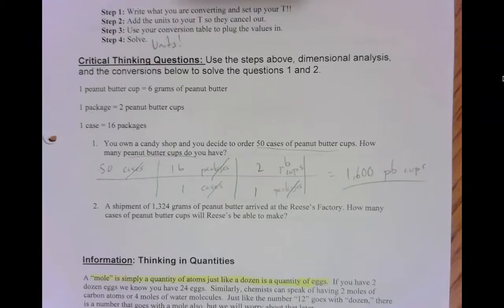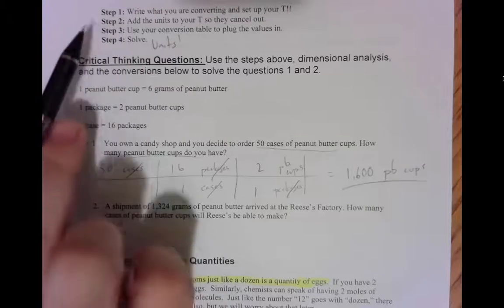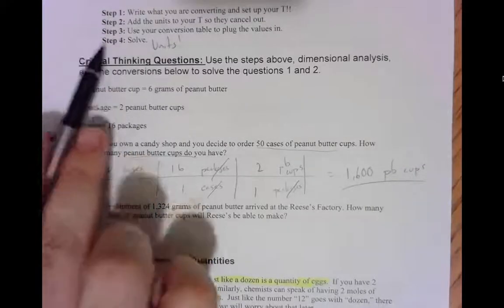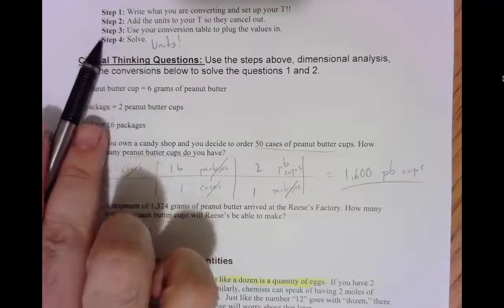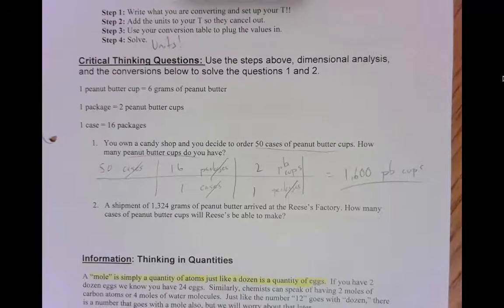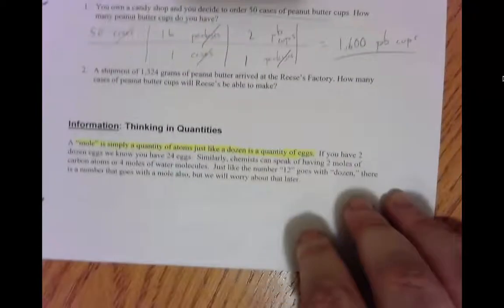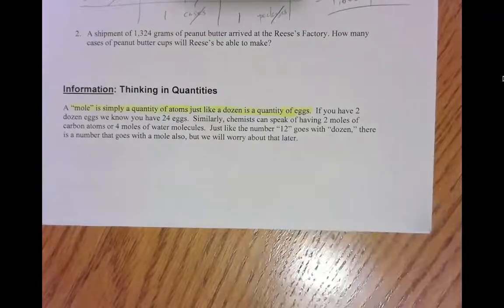So you can do step 3 the same way. Throughout this packet, whenever you have to do dimensional analysis, make sure you go through the steps. I would like to see which step you get stuck on. I know once a lot of people start doing the steps, it makes a lot more sense. So go through the steps, do what I wrote down. It will be helpful.